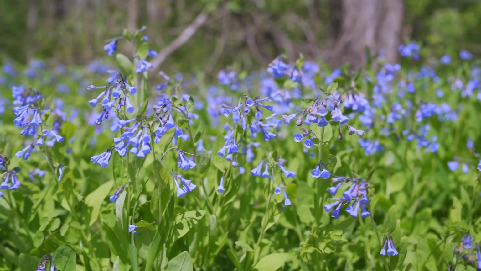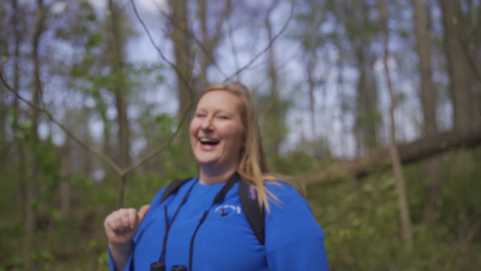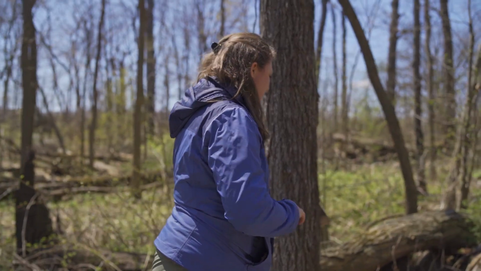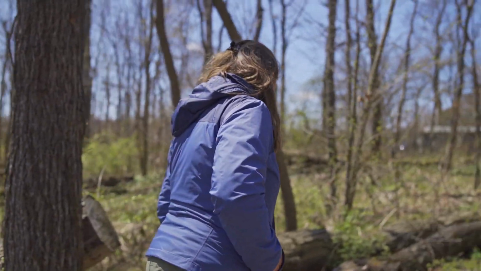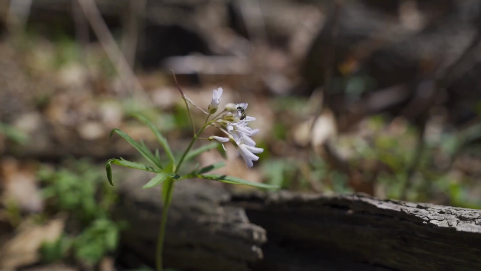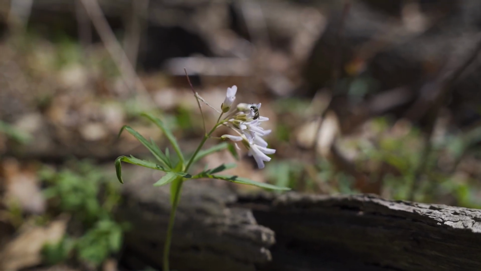We are going to look for wildflowers today. Wildflowers grow typically in the spring because in the early spring, there's no leaves on the trees yet. So sun beats down on the forest floor, which allows these flowers to bloom. So that's what we're going to look for today.